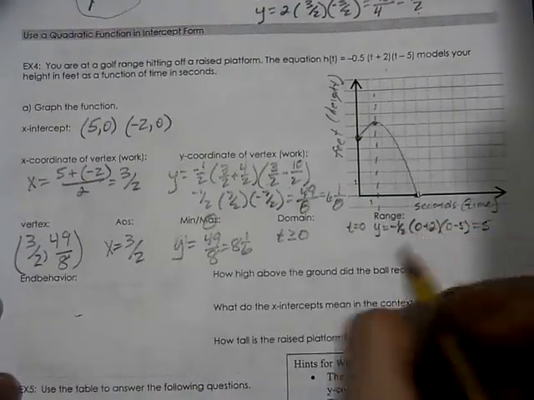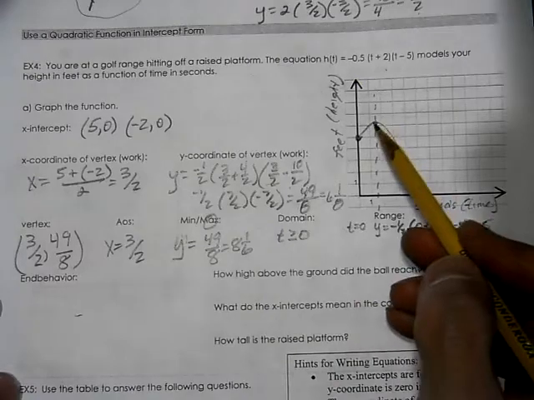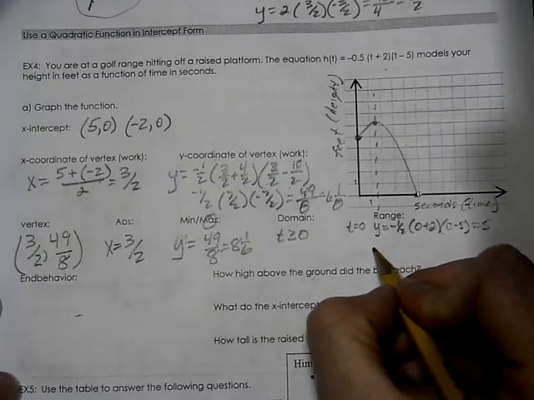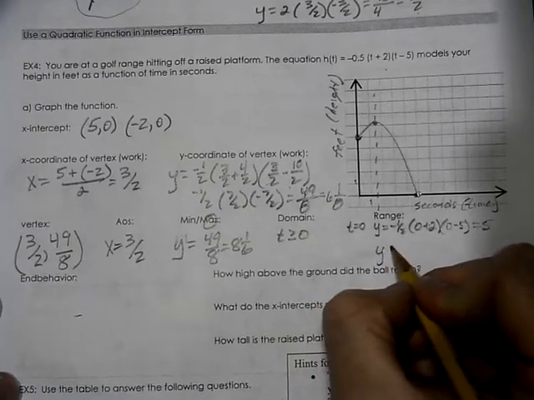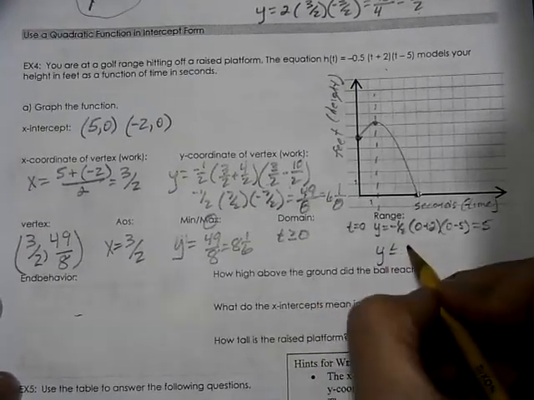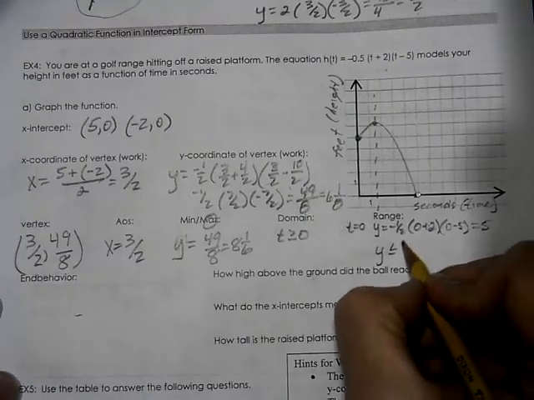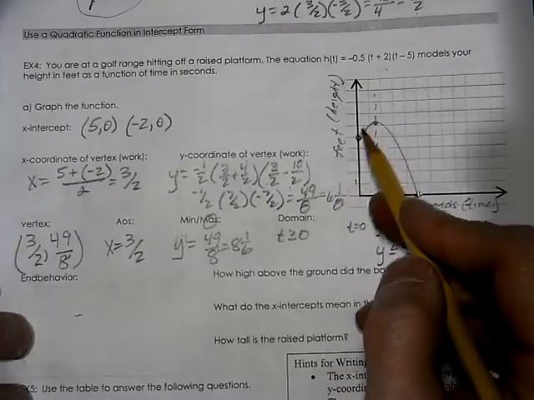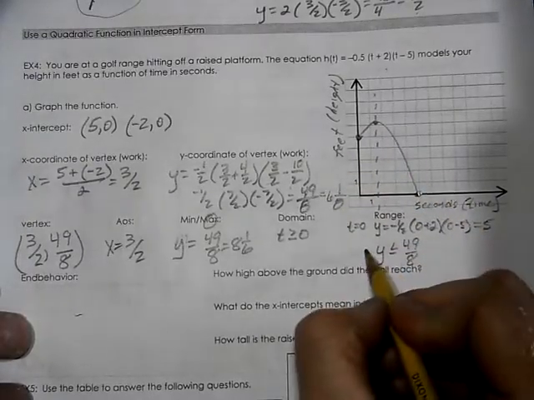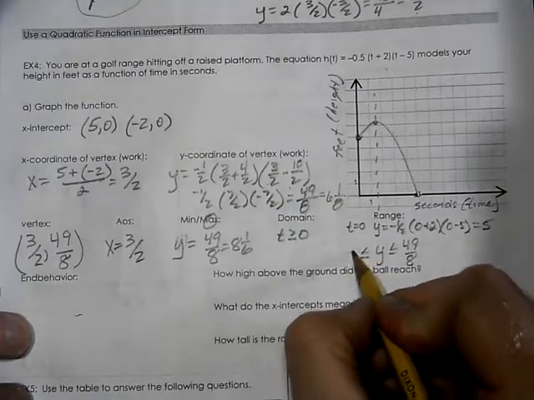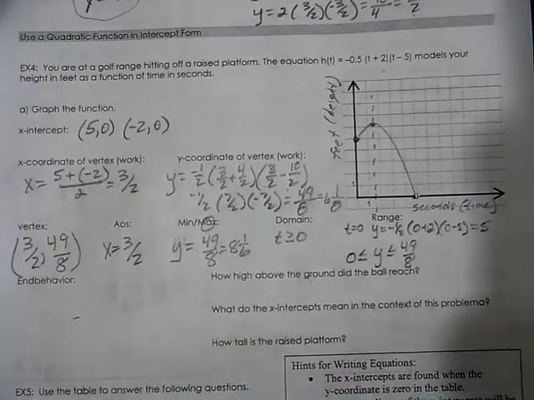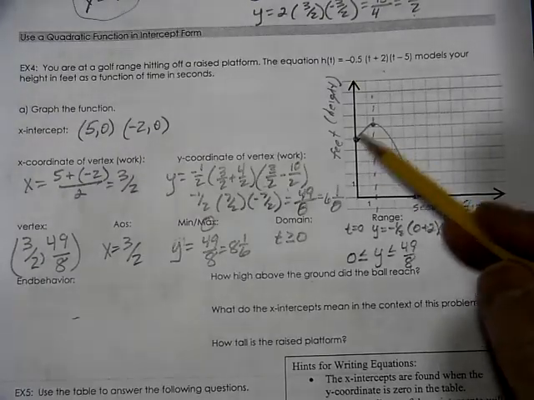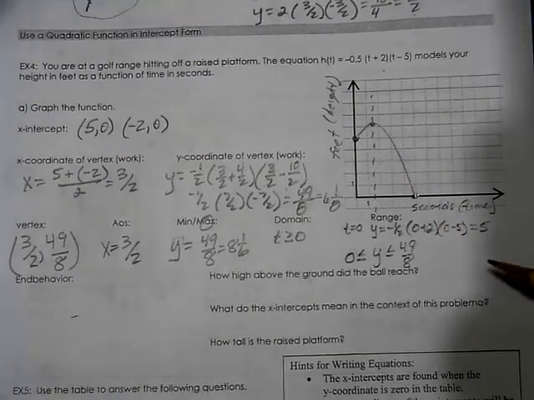So our range is still that maximum value. So it's Y values are less than or equal to 49/8. But if we want to keep it in the real world, the golf ball can't go underneath the ground, so it's greater than or equal to 0. But this 5 allowed us to see the path of the ball.